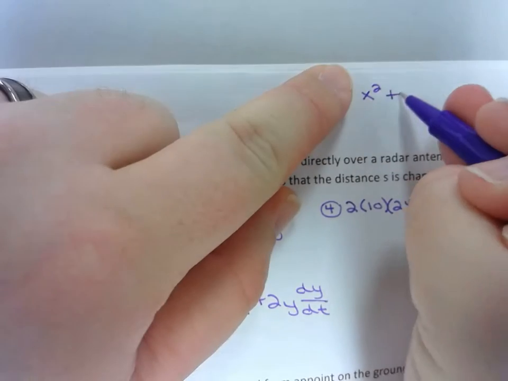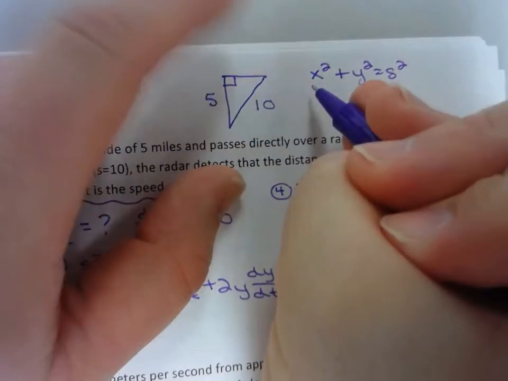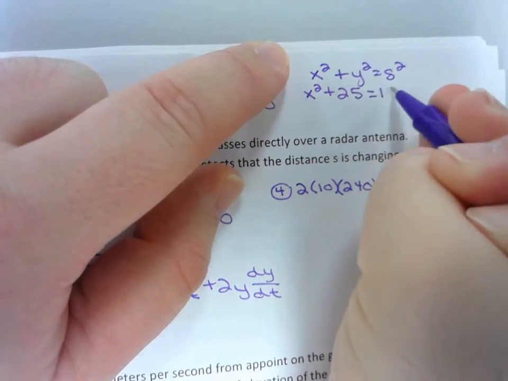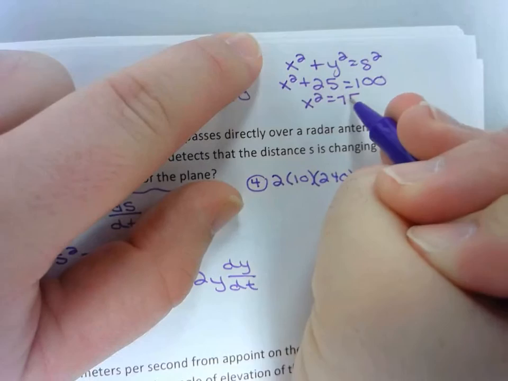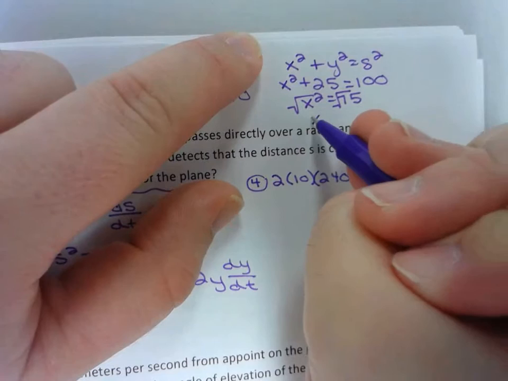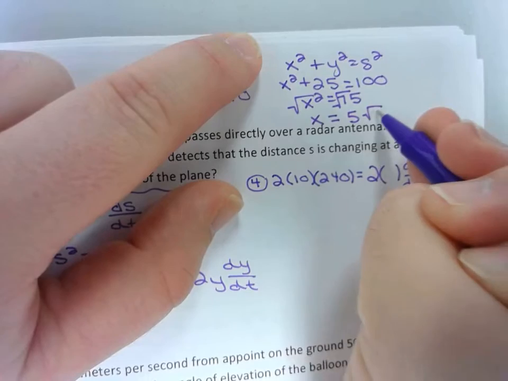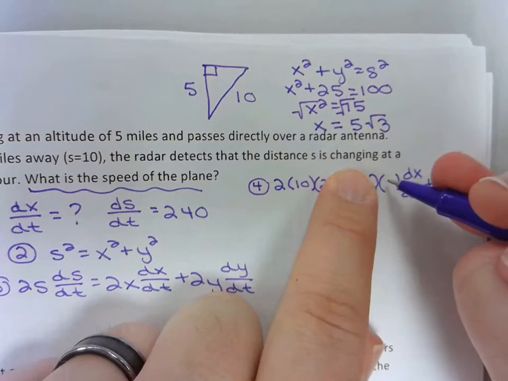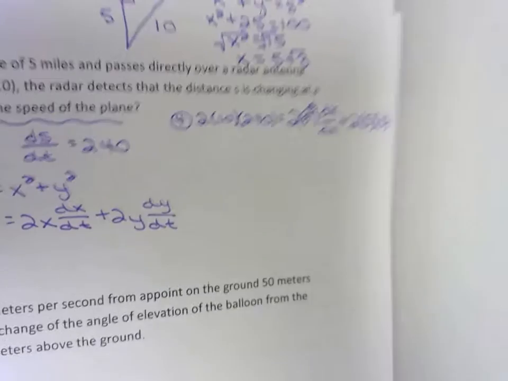So x squared plus y squared equals s squared in this case, my hypotenuse squared. Y is 5, so 25. S is 10, so 100. So x squared equals 75. Take the square root. This is a length, so we can't have a negative. So x is going to be positive. Simplify this, 5 square root of 3. So that is how we found the missing side length, which is going to go here. I'll scrunch this in. It's going to go right there because that is my x value.